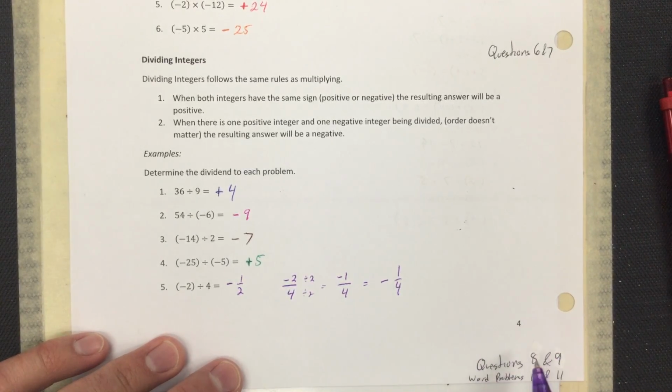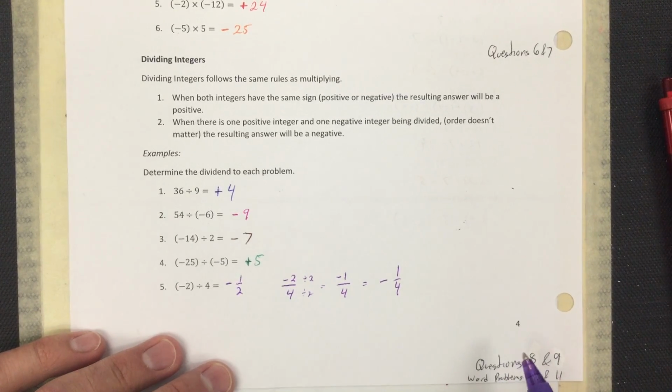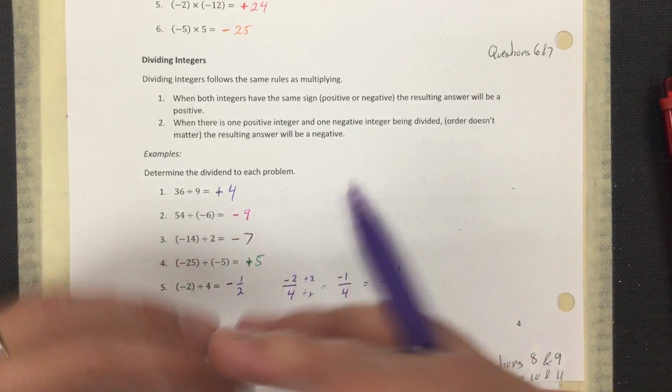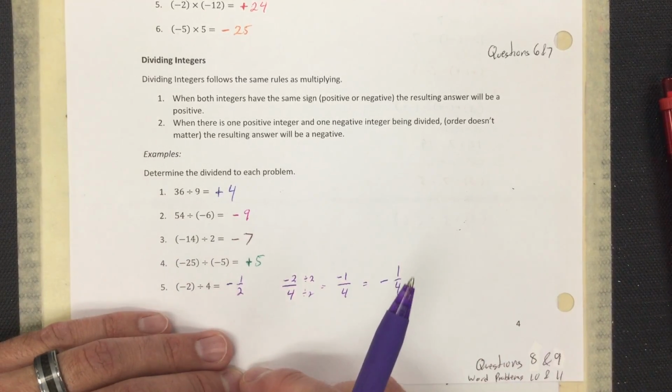But I want you now to work on questions 8 through 11. 8 and 9 are dealing with multiplying and dividing, and 10 and 11 are a couple of word problems that deal with integers and all sorts of different operations inside of integers.